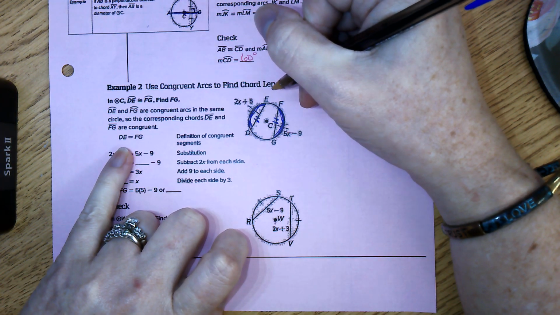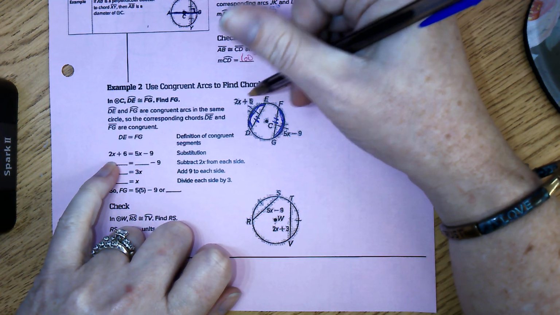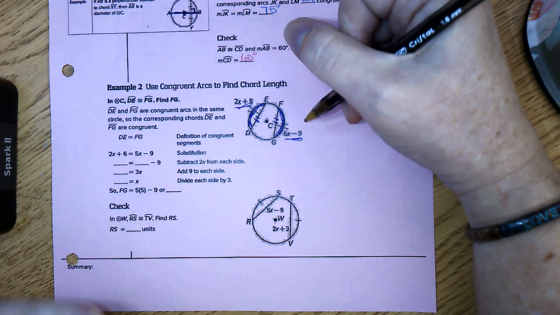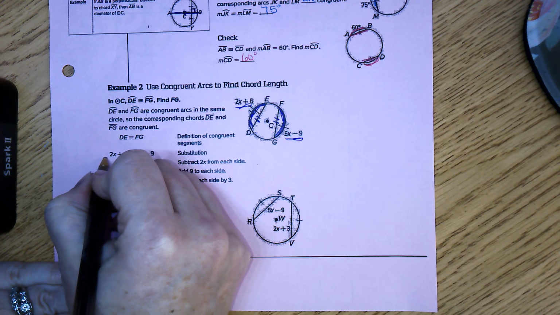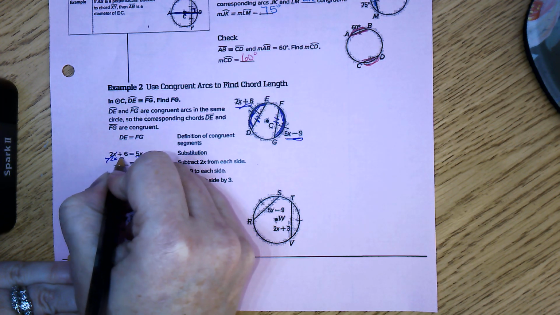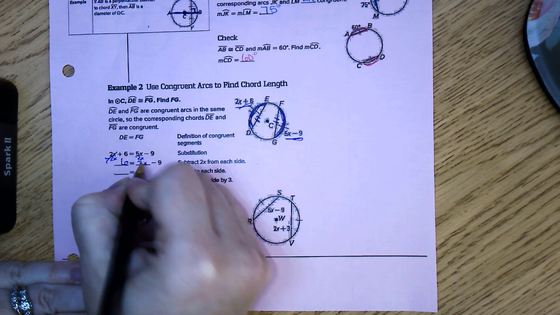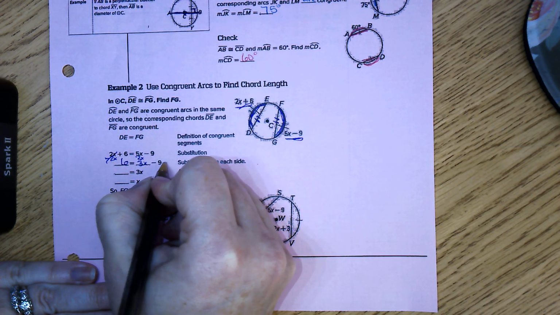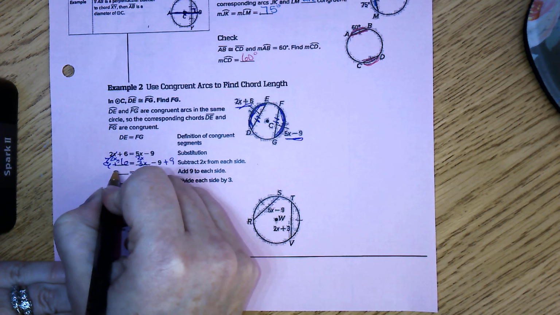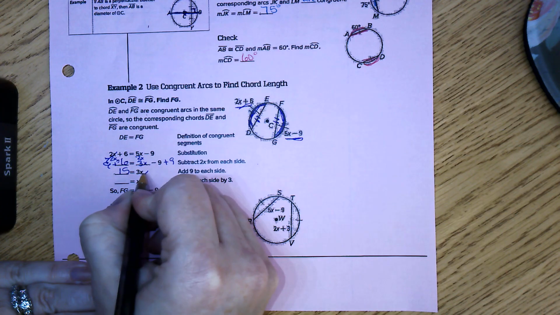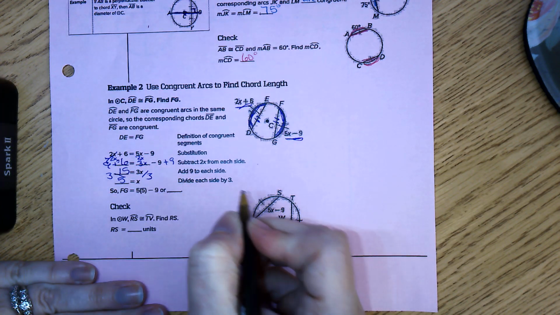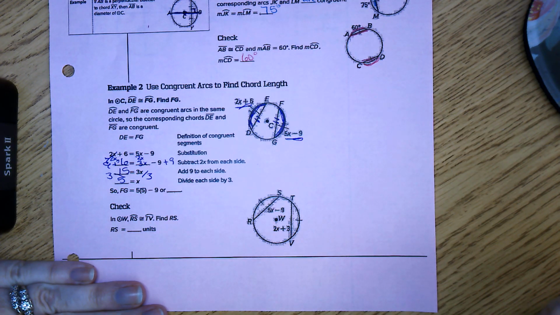Because they are equal to each other, we can set each expression equal to each other, and then we can solve. So we'll subtract 2x from both sides. 6 equals 3x minus 9. Then we will add 9 to each side, and that equals 15, and then we'll divide each side by 3, and that equals 5. So we found x equals 5, but did it ask us to find x?